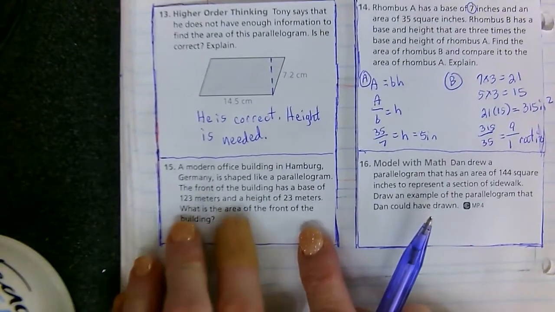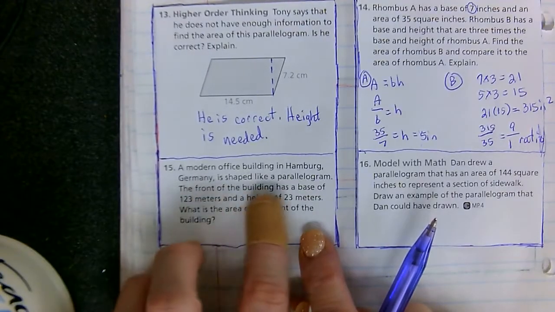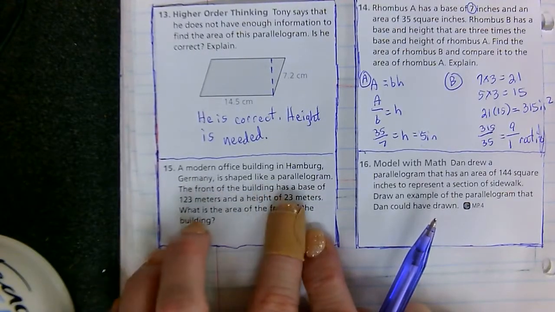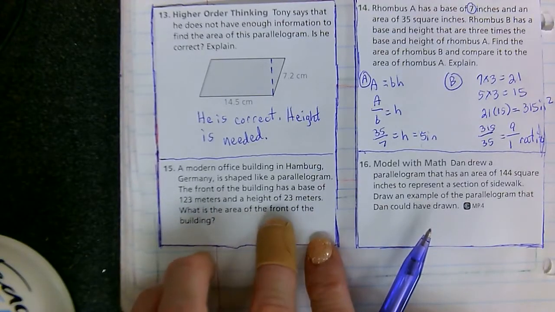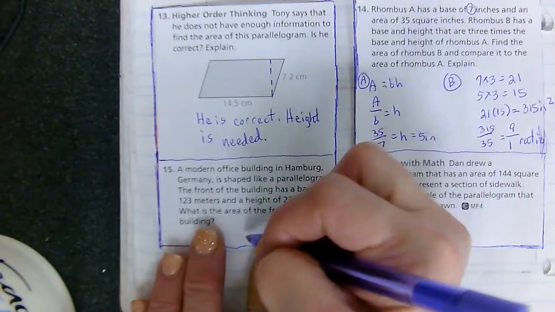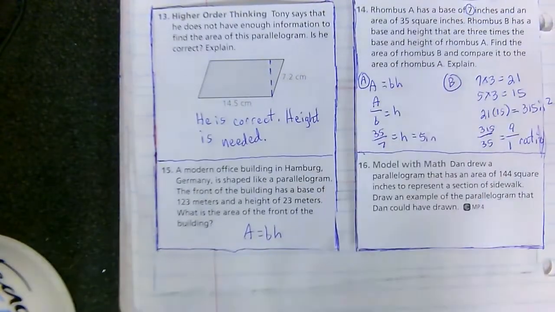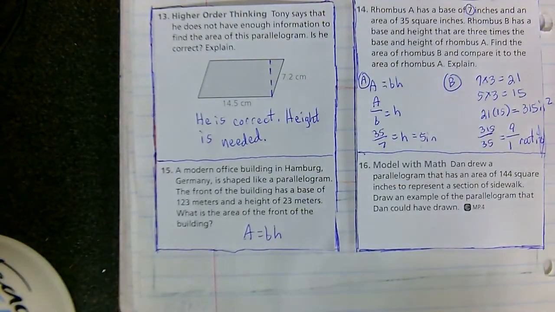So let's go to 15. A modern office building in Hamburg, Germany is shaped like a parallelogram, and the front of the building has a base of 123 meters and a height of 23 meters. What is the area of the front of the building? Well, guys, area is equal to base times height. So you would just do 123 times 23.